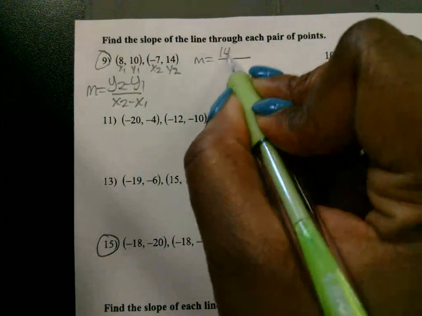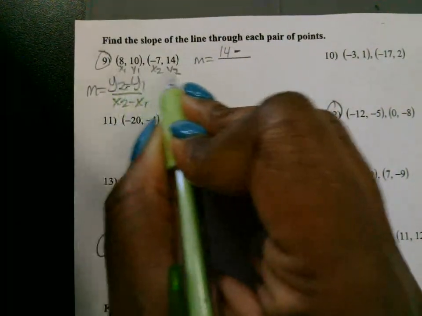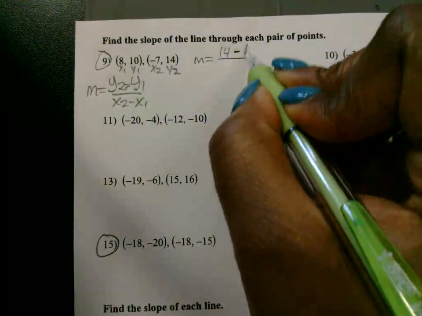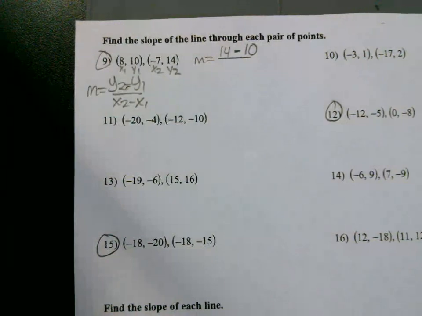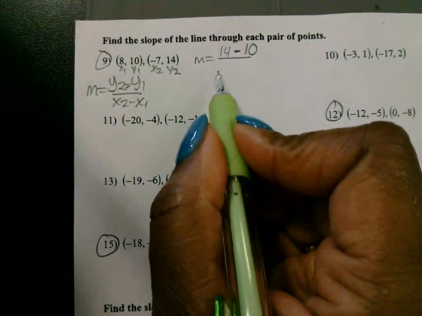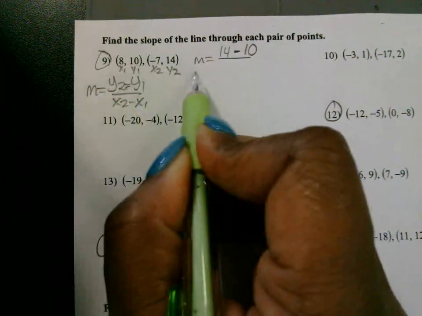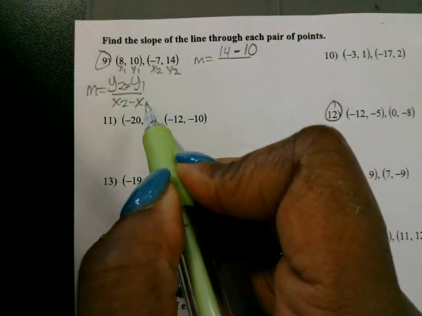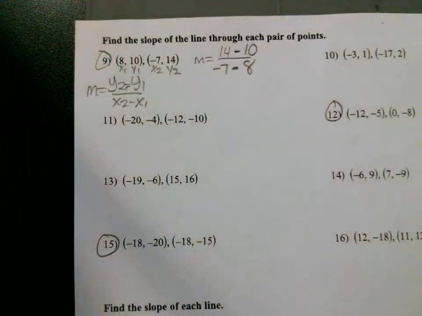So we got 14 minus, which is part of the formula. Which one of these numbers is Y1? 10. That goes on the top. The Y is on the top, X is on the bottom. What are we going to subtract on the bottom? Which one of these numbers is X2? Aaliyah, which one's X2? Not 8. Negative 7. Then minus the 8, okay?